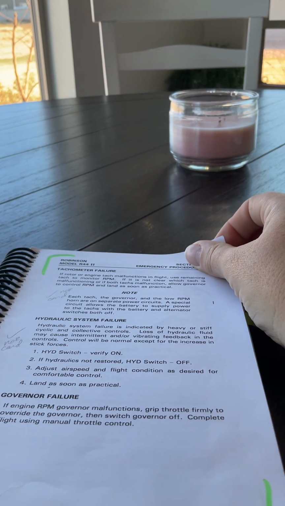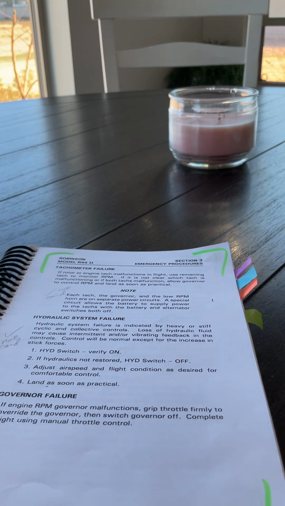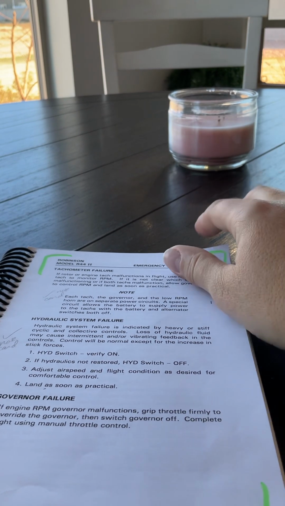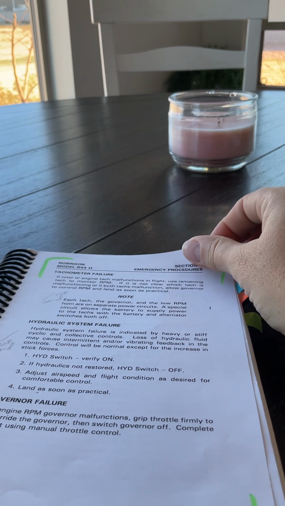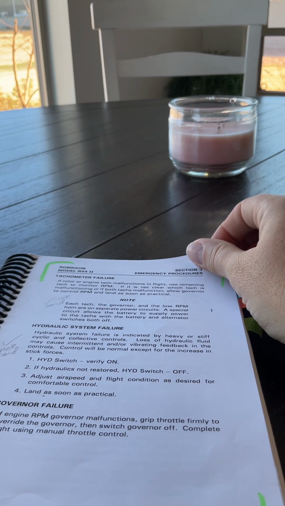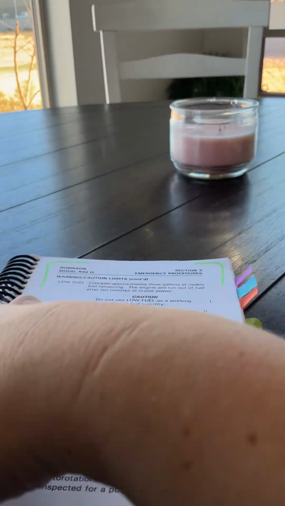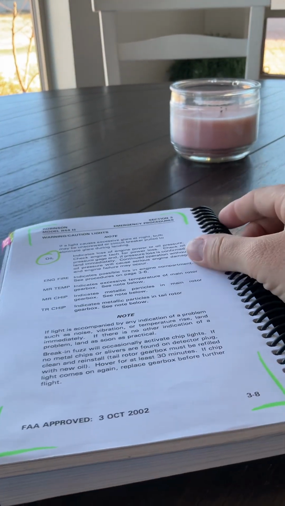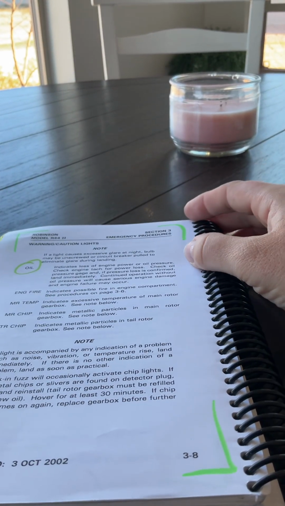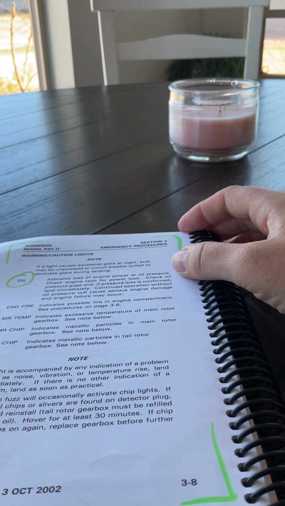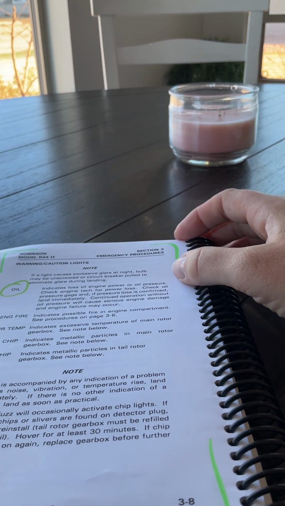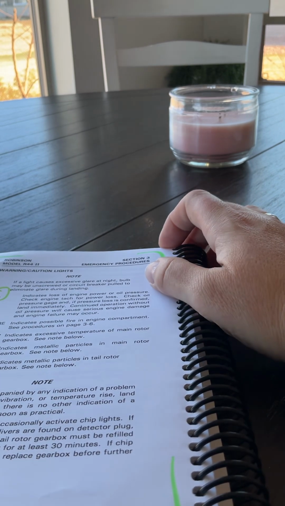Governor failure. If engine RPM governor malfunctions, grip throttle firmly to override the governor, then switch governor off. Complete flight using manual throttle control. Warning, caution lights. Note, if a light causes excessive glare at night, bulb may be unscrewed or circuit breaker pulled to eliminate glare during landing.